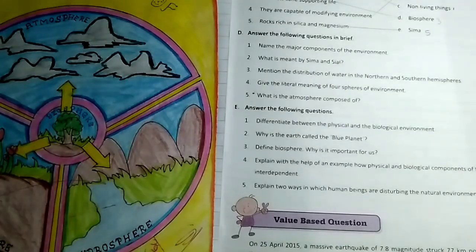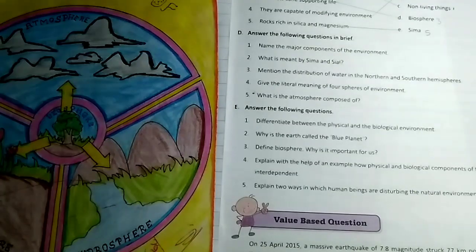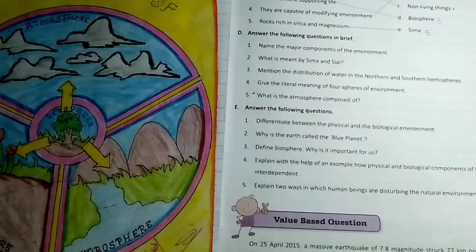Next question, we will see exercise E. Exercise E, first question is: differentiate between physical and biological environment. Just as I have explained, physical environment includes all non-living things and biological environment includes all living things. This is the first difference. The next difference will be their examples. Physical environment like all non-living things, just like land, water, air, and biological environment means living things such as human beings, plants, animals. This is the difference.